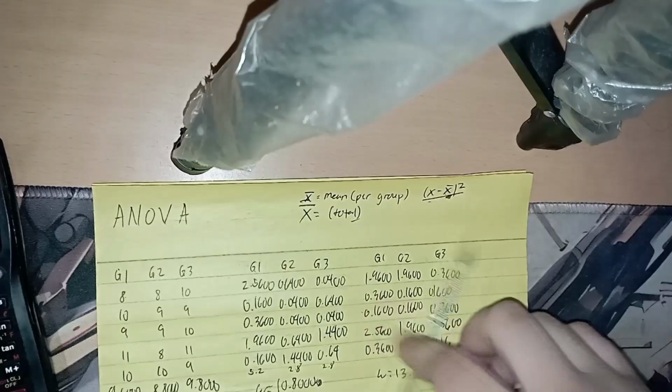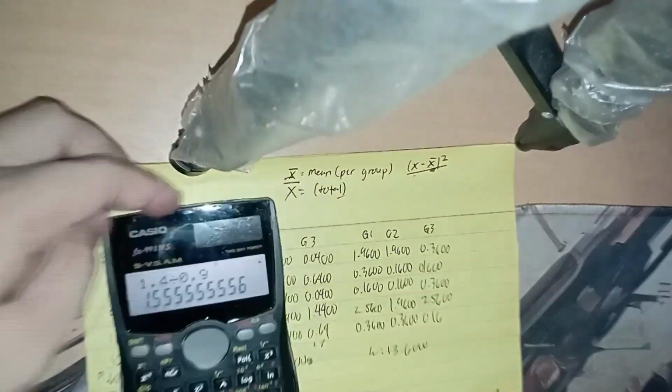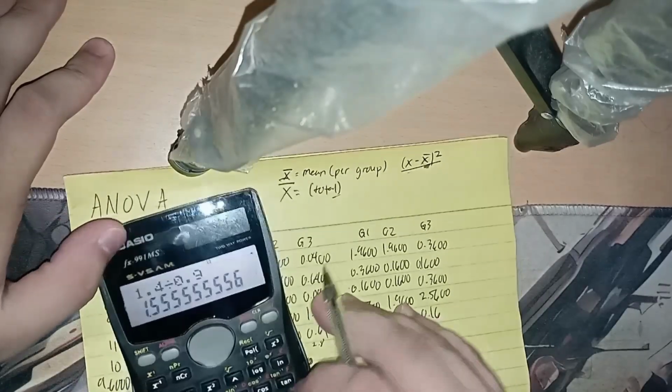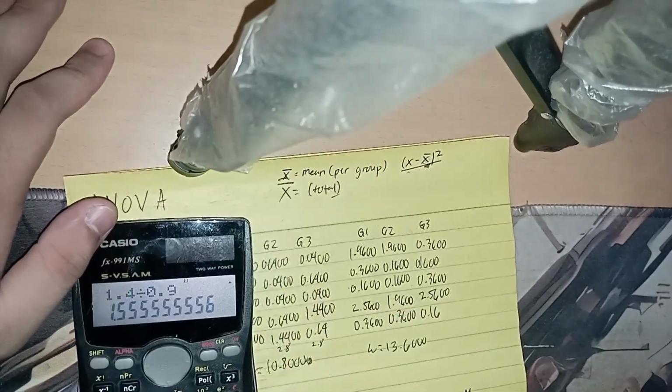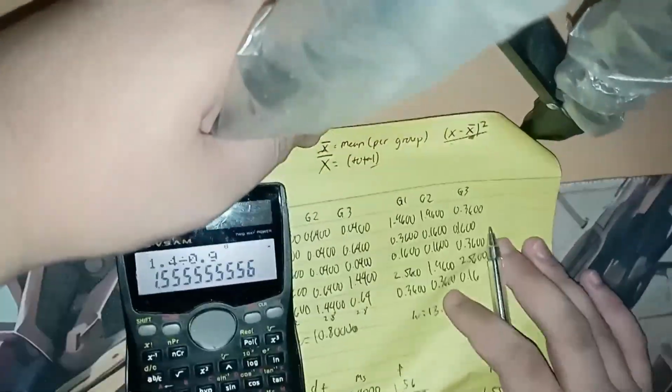Okay, so the last part of the video got cut, but this is basically what happened. So 1.4 divided by 0.9. Can you see the paper? No, they can't.